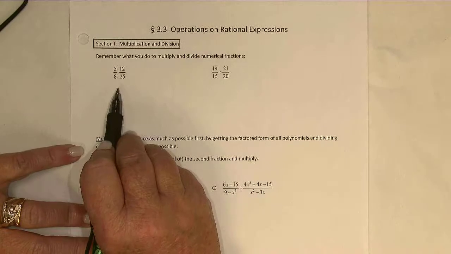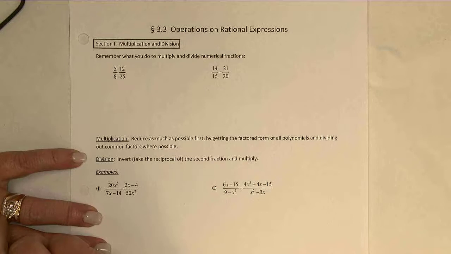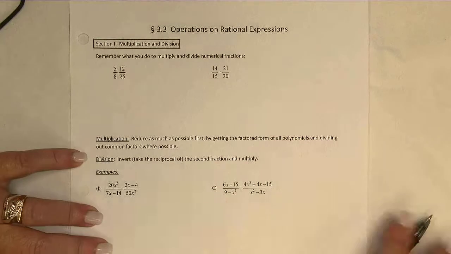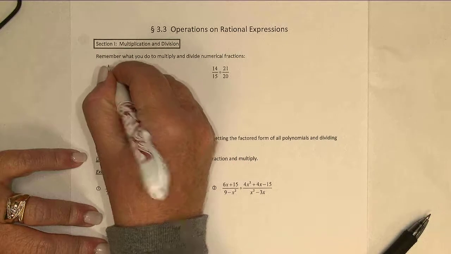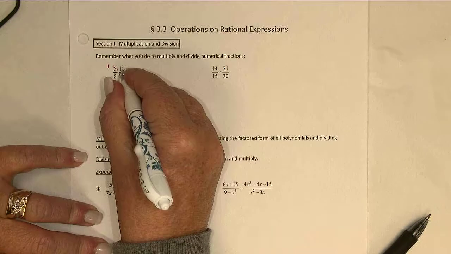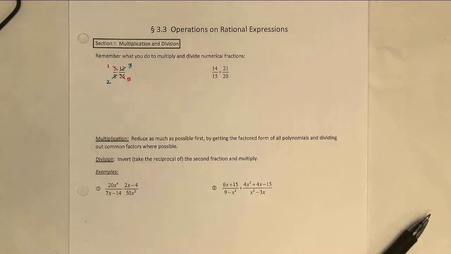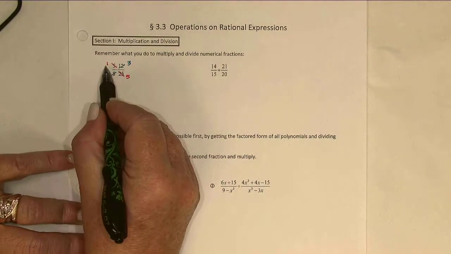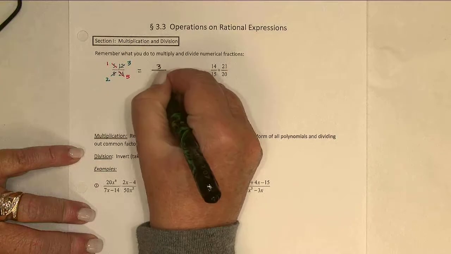So I'd like to start by reminding you, if you have a numerical fraction multiplication problem, usually what you do is reduce first. Right? Looking at this one, you probably would have said, I can divide a 5 out of both of those and reduce here. And I can divide a 4 out of both of these and reduce here. So we take advantage of the fact that it's a product, factors, to reduce first. And then once we're fully reduced, we multiply straight across. 1 times 3 is 3, and 2 times 5 is 10.